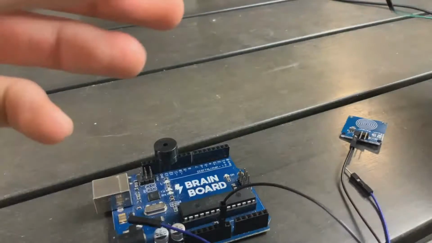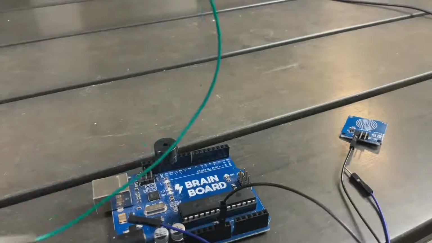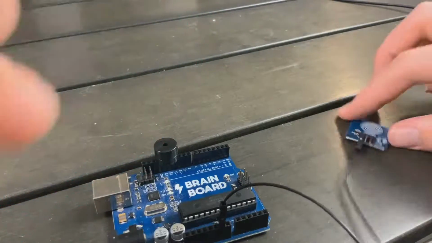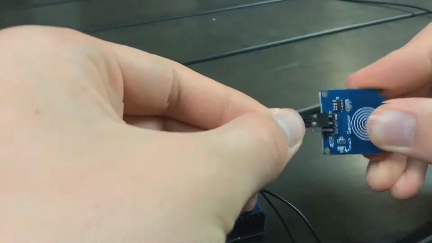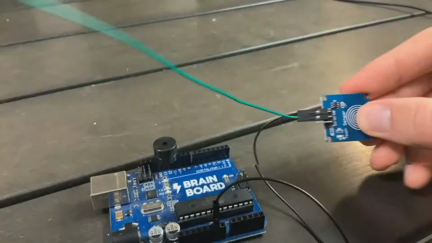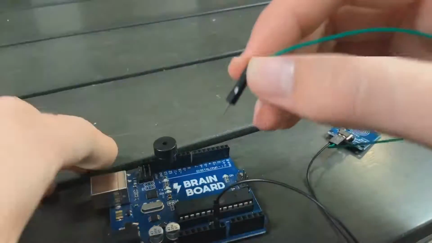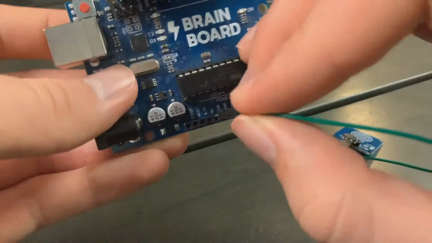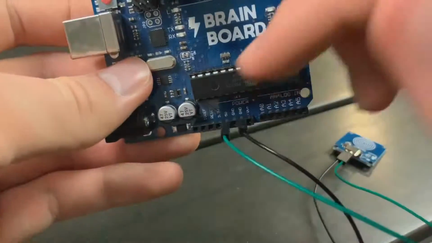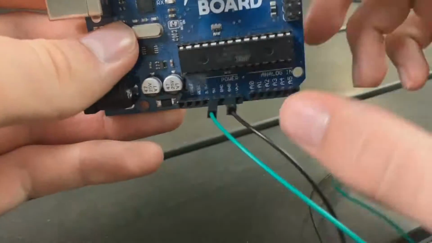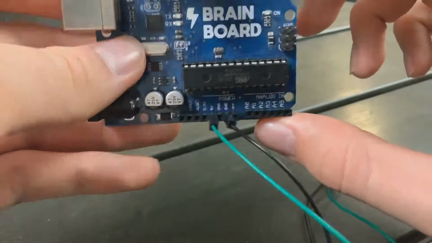Next, we're going to get another wire. Like I said, it doesn't matter what color you use for these, they're all the same. And we're going to slide this over the middle leg. Perfect. This one says VCC, and we are going to connect this to the 5 volts pin, which is next to the ground pins over here. But make sure you don't pop it into a GND and you pop it into a 5 volts.